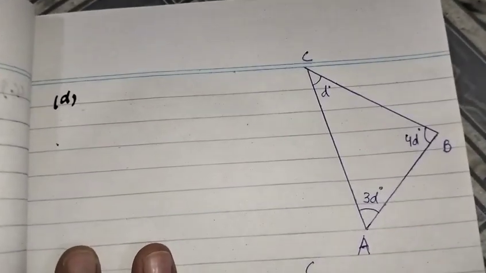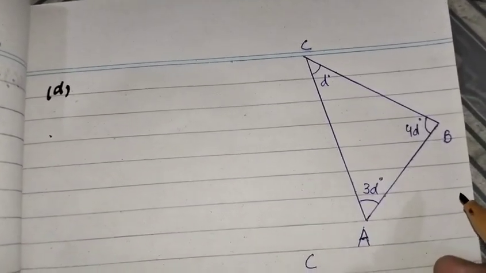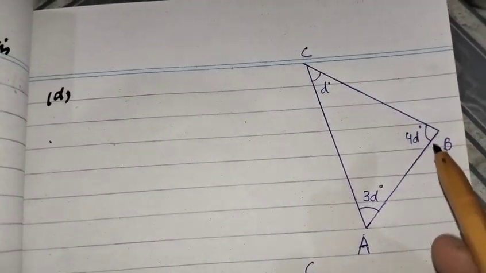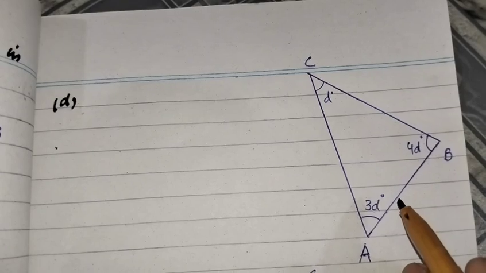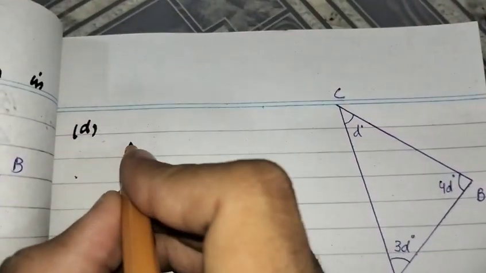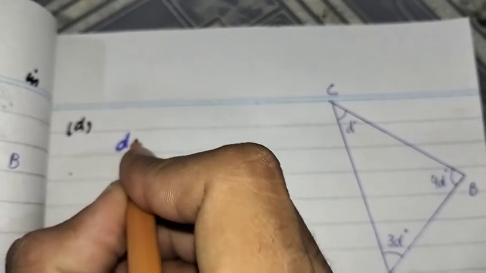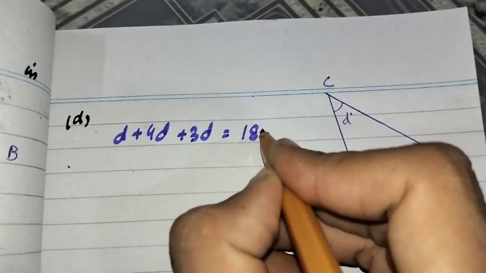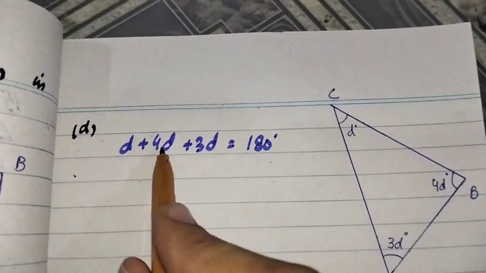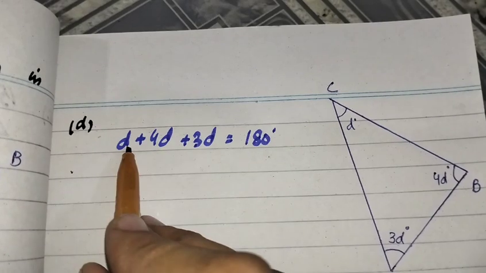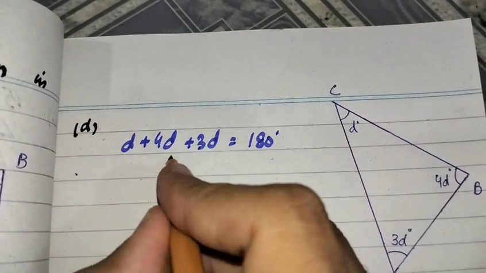Now moving to part D, we have a triangle with three angles and all the angles have the unknown value D, and we have to find the value of D. One angle is D degrees, one angle is 4D and one angle is 3D degrees. So we can write it like this: D plus 4D plus 3D will be equal to 180 degrees, and the sum of these is 4D and 3D and 1D, 4 and 4, 8D.